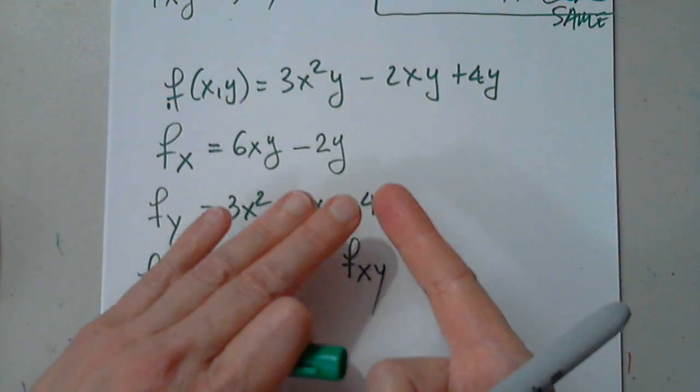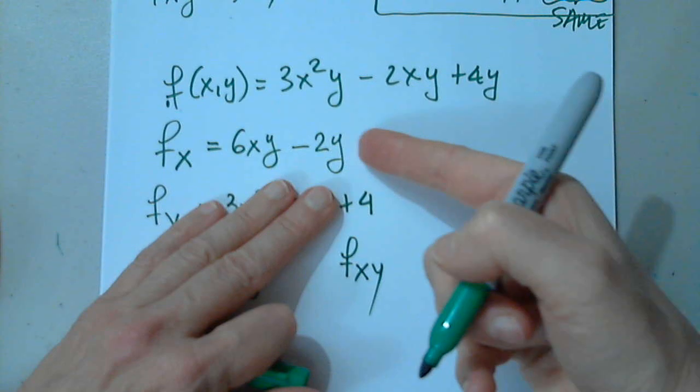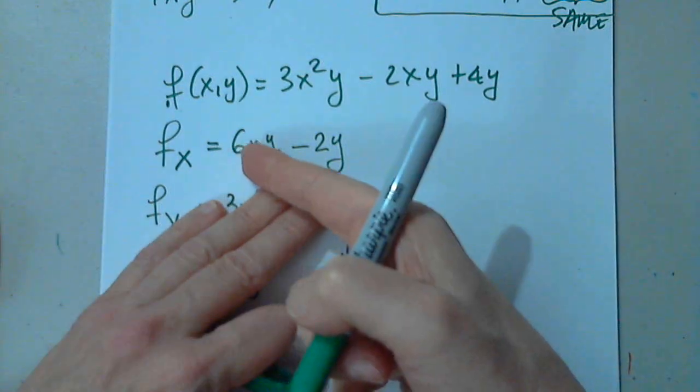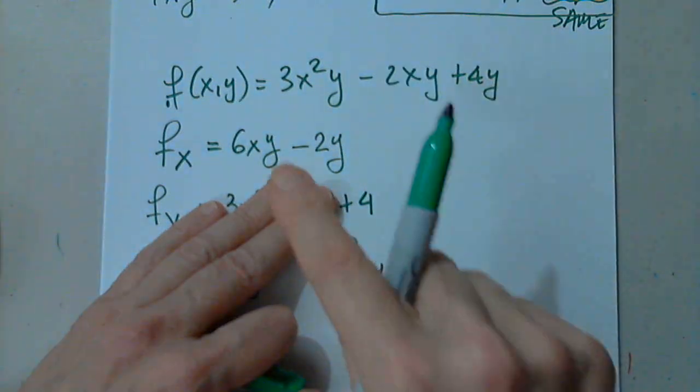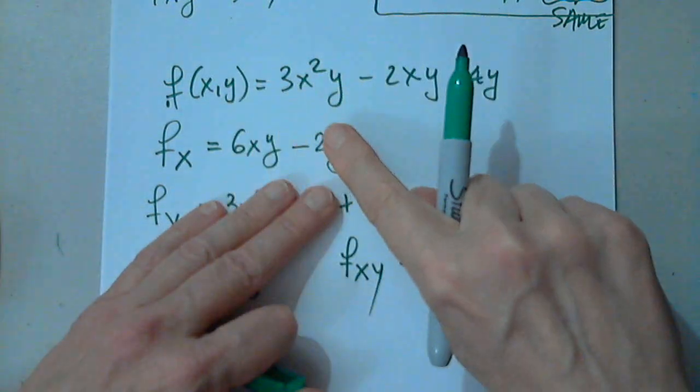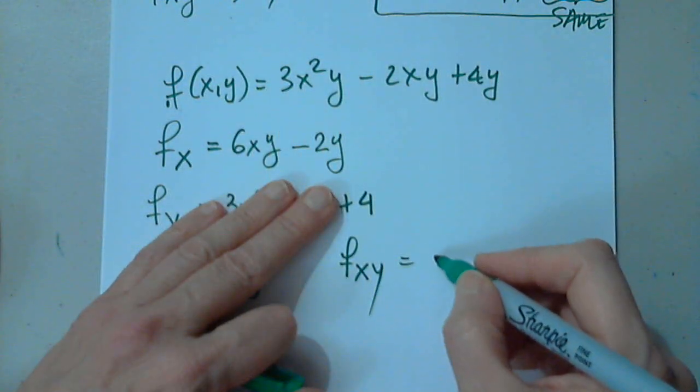Finally, fxy. I have fx. Now I want to differentiate with respect to y. Can anyone tell us? I differentiate this with respect to y and this with respect to y. What do I write?